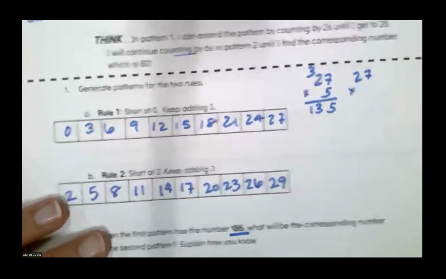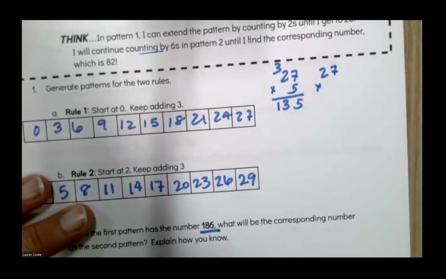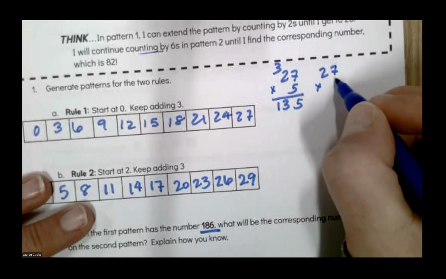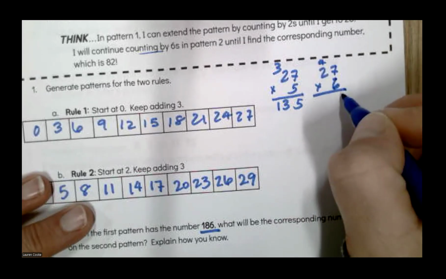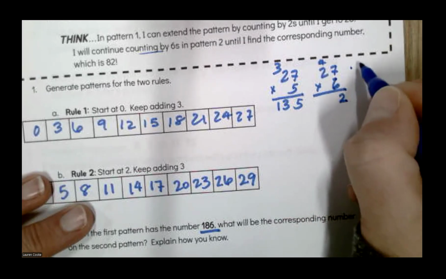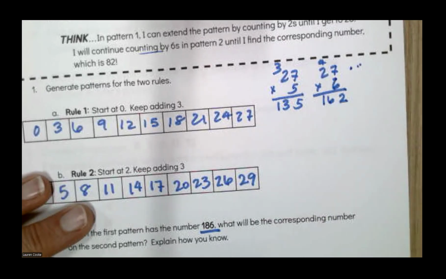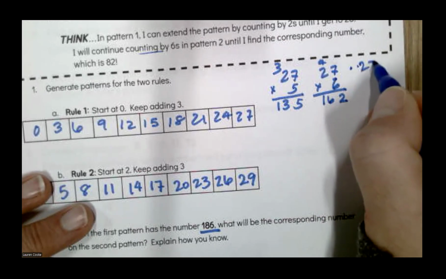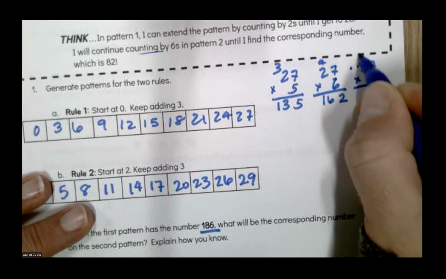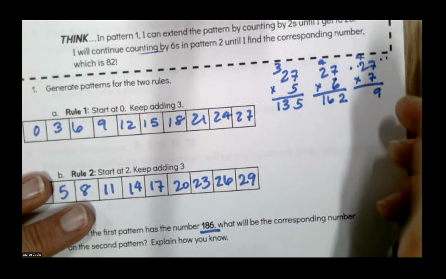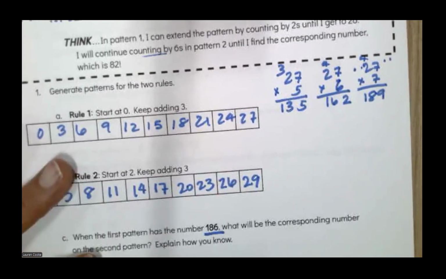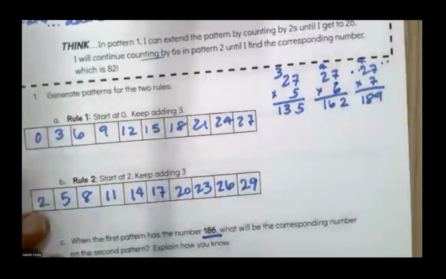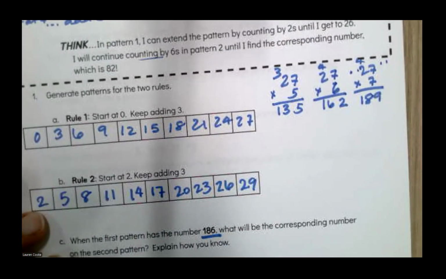I could just divide, and that's perfectly fine too. But right now I'm going to try 27 times 6. Getting closer, maybe 27 times 7, 189. Yeah, see, it went over. It's the weird part. Do I have to just keep going, I guess?